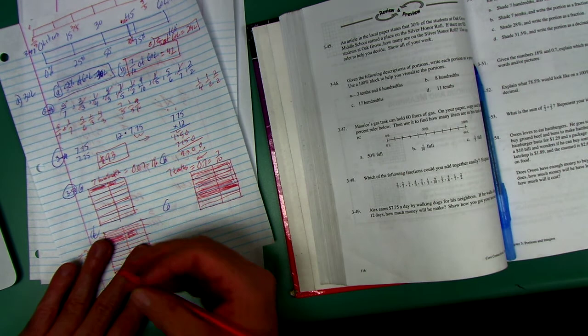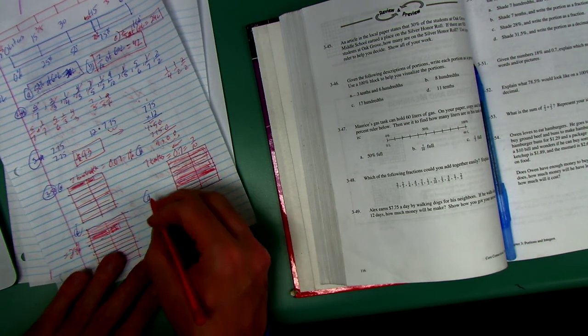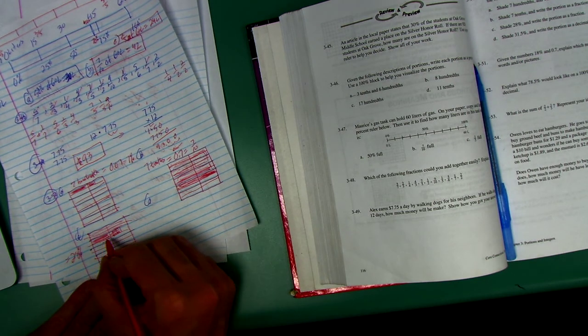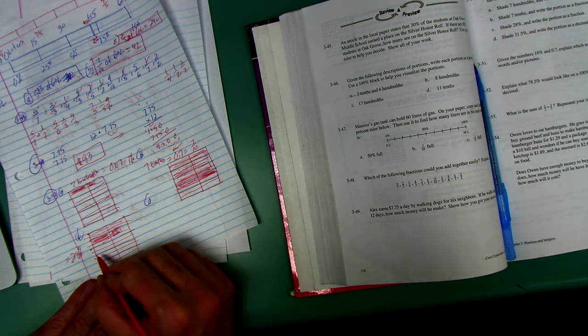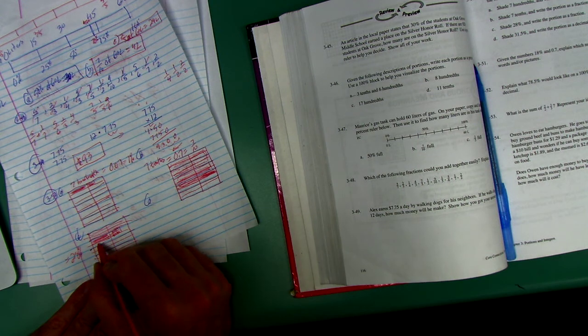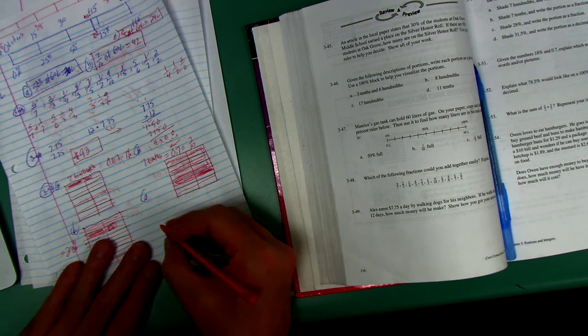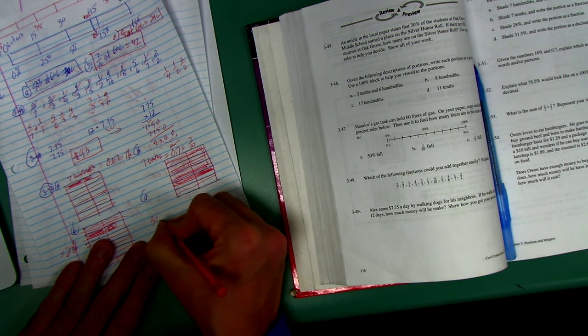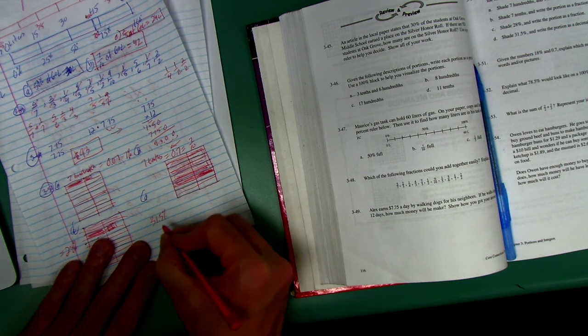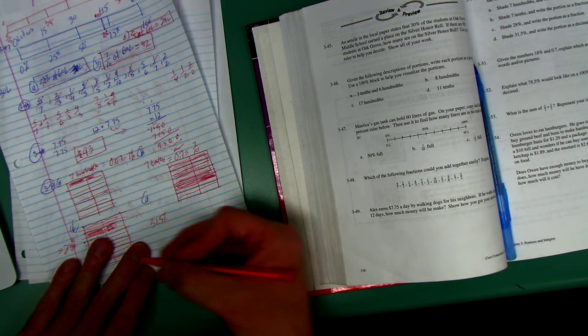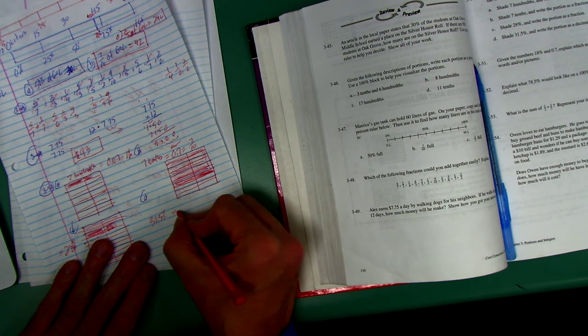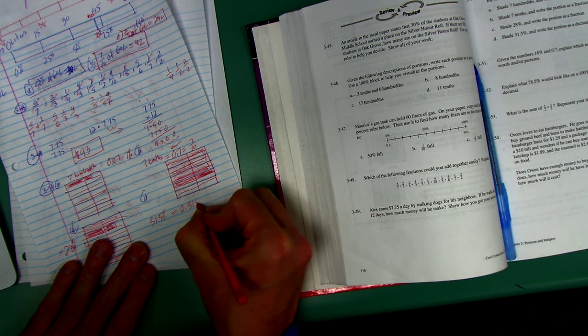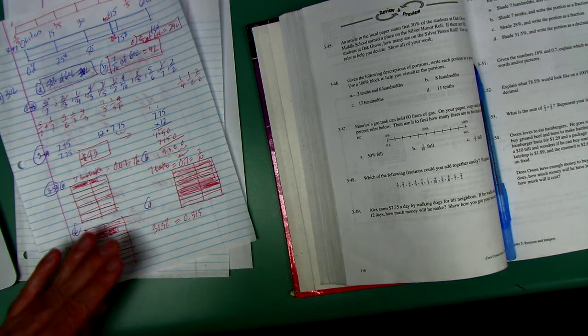31.5%, and write that as a decimal. So I'm doing the same thing here, but now I'm doing 3 rows, and then I'm doing one of the boxes, and then half of a box. To change 31.5% to a decimal, move it 2 spots that way, and you get 0.315. That's all you got to do on that one.